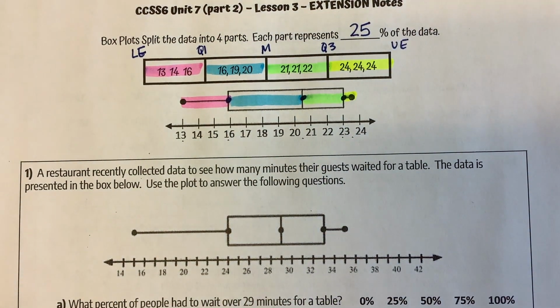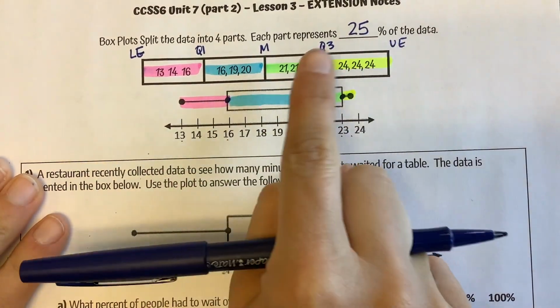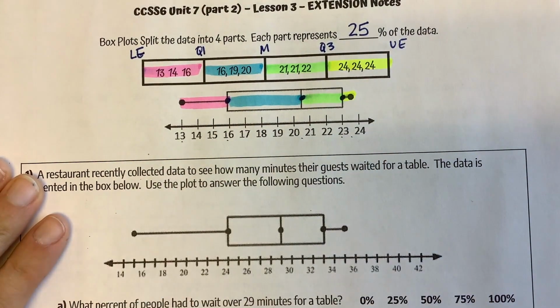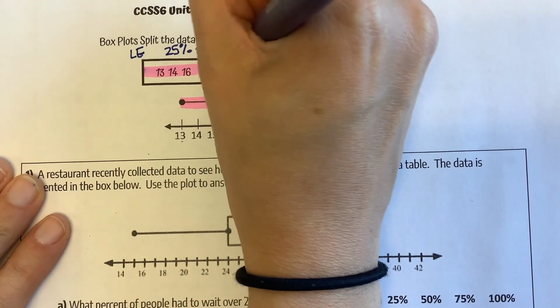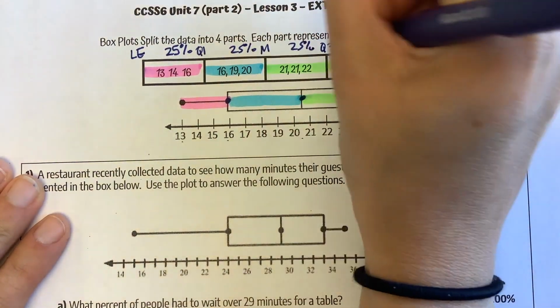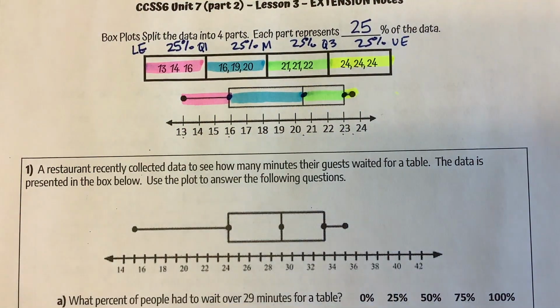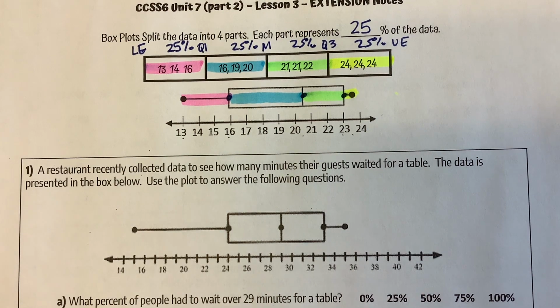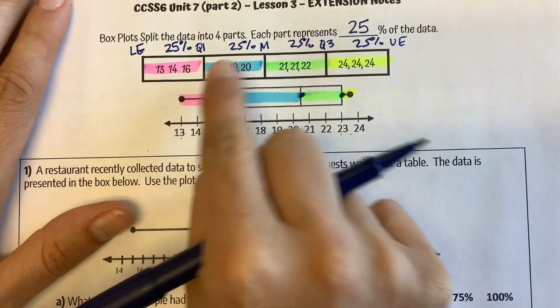So when we look at the actual data, this has 3 data values, this has 3 data values, this has 3 data values, this has 3 data values. So they all are the same amount. So they all are 25% of the data. 12 divided by 4 is 3. Okay, so the difference is these are all equal, 3 values for each.